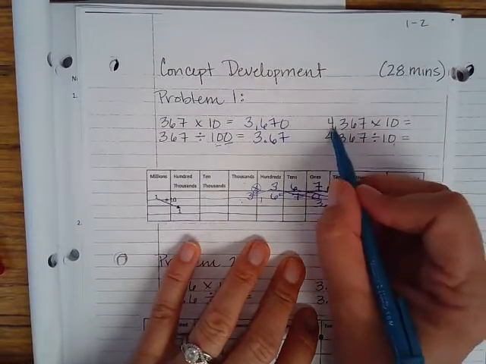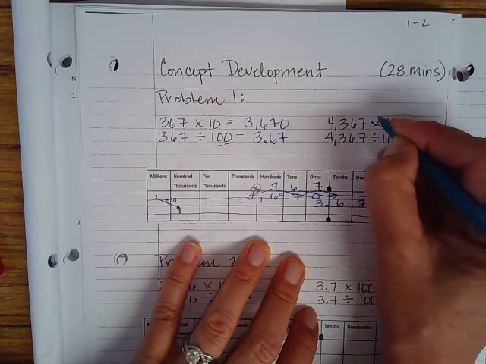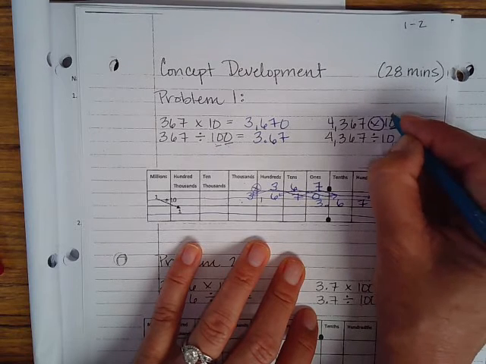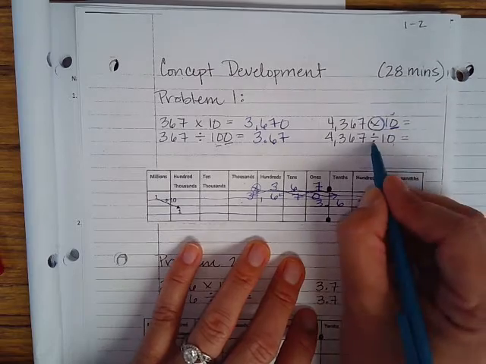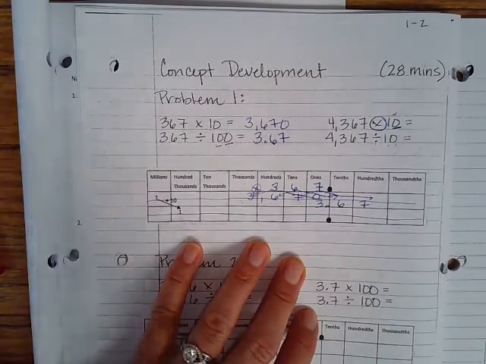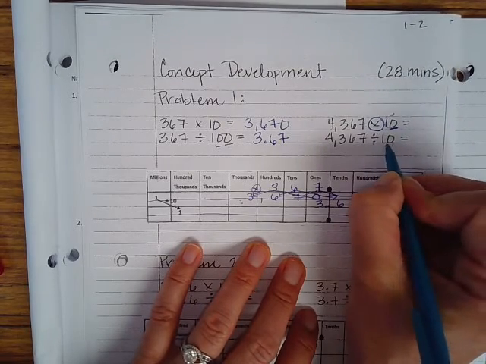Now we have 4,367 times 10. So your number is going to get 10 times bigger. This one becomes 1/10 smaller. 10 times bigger, 1/10 smaller.